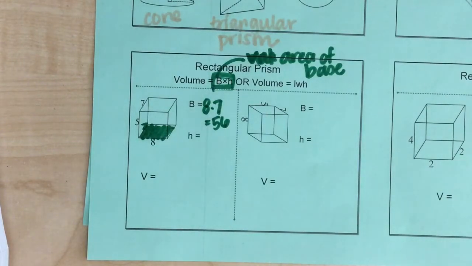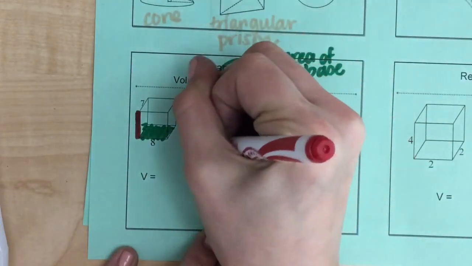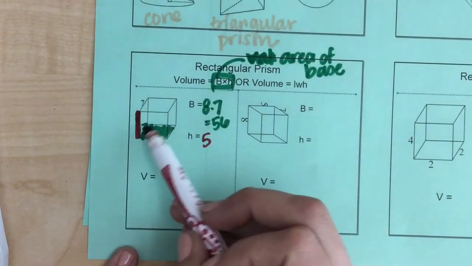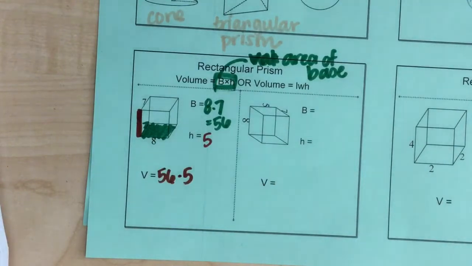The other thing I need to identify is the height. The height of the object is the number that represents how tall the shape is when it's sitting on its base. So in this case, it would be 5. So the area of the base times the height, 56 times 5. I don't have my calculator.